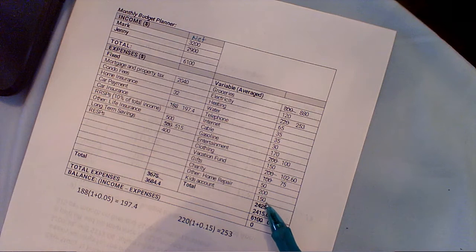And a kids account. So this might be things for the kids like to play soccer or to do gymnastics or to take a music class to learn an instrument. That 150 again for 3 kids is only 50 bucks a kid each month. That could be their fees for their extracurriculars.